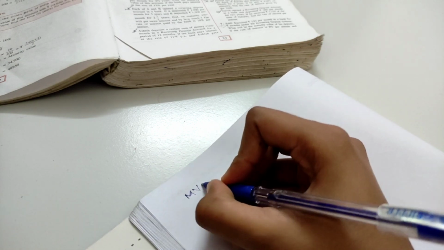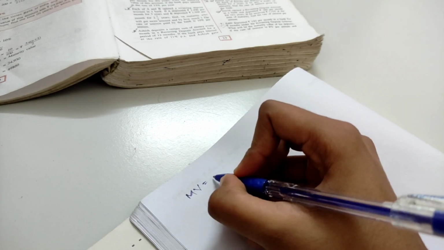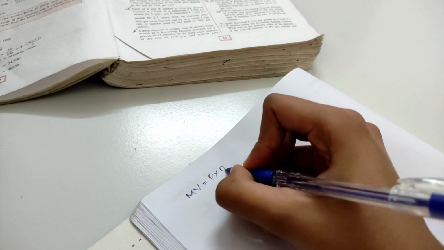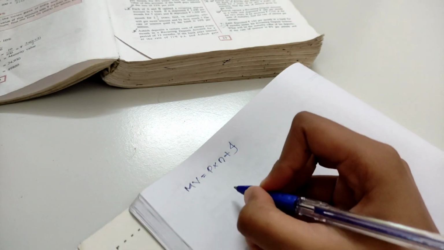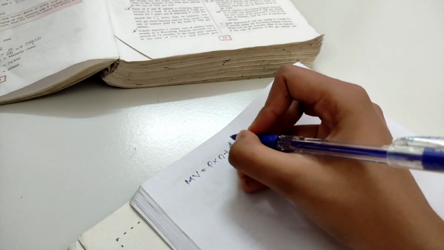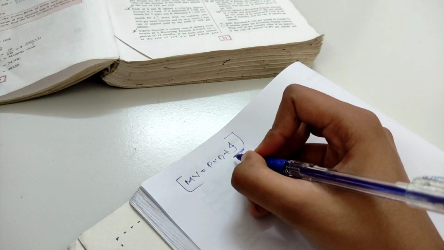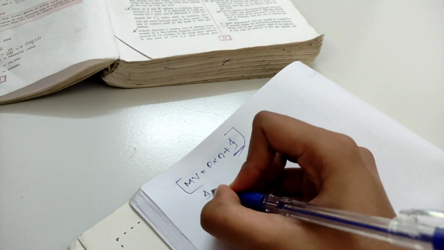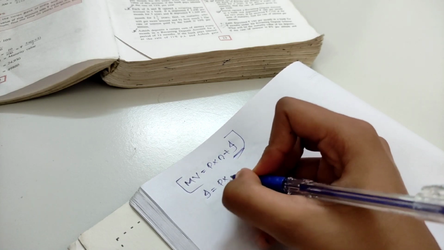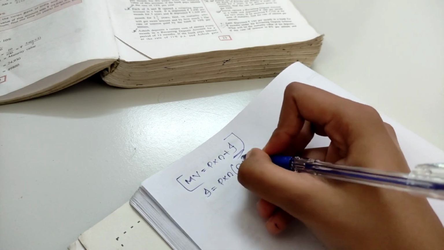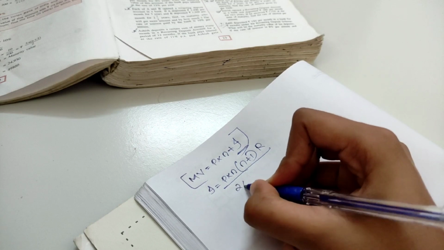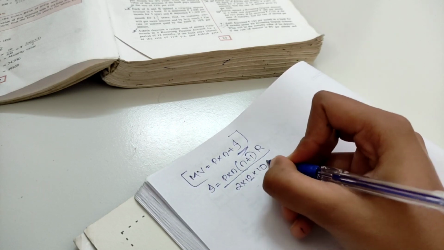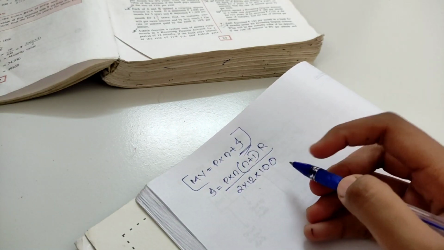So what is maturity value? Maturity value means principal into time plus interest accumulated. So how can we find interest? There is another formula for calculating interest. I is equal to P into n into n plus 1 into R by 2 into 12 into 100. This is another formula which we can use.